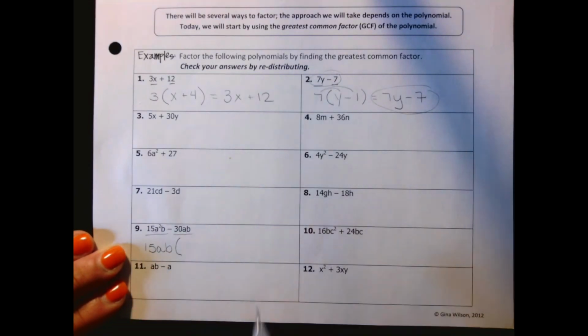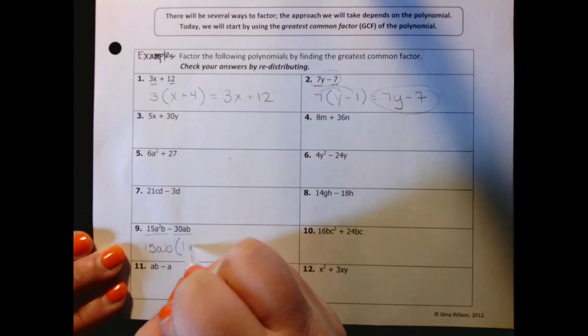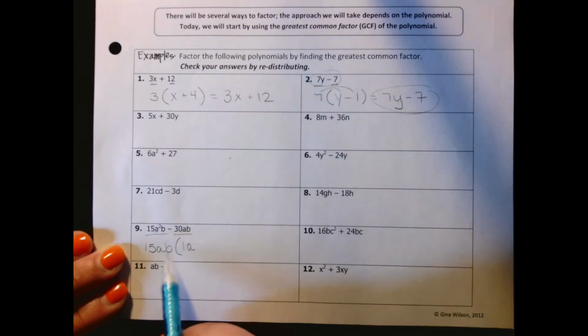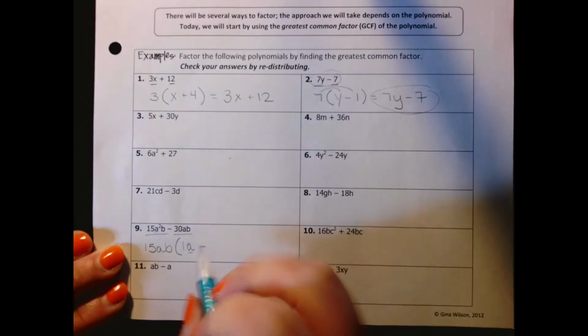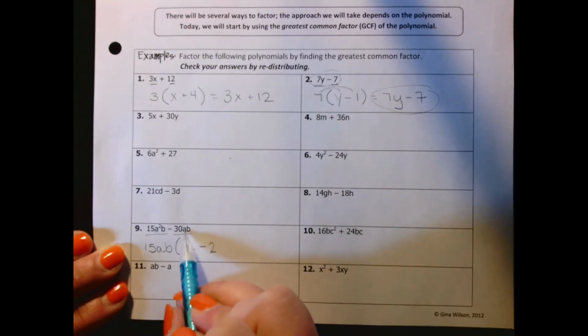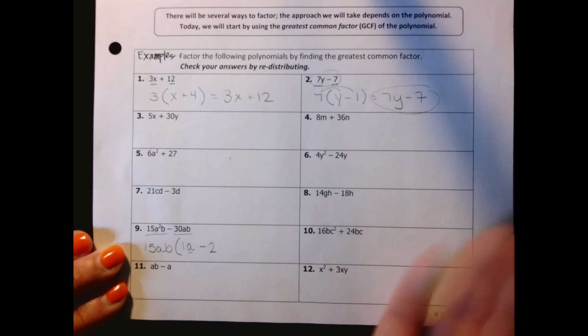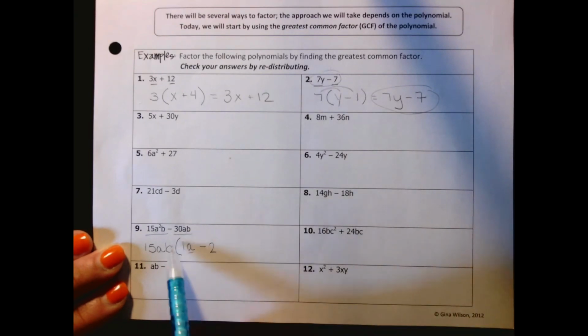Okay, so 15a squared b, 15 divided by 15, so I'm just going to have 1 as my coefficient. A squared divided by a, taking 1a away from it and left with just 1a. And b divided by b is going to give me 1. So all I have left in that first term is going to be a. And then minus 30 divided by 15 is going to give me 2. A divided by a gives me 1, so that variable is gone. And b divided by b is going to give me 1 again, so that variable is gone.